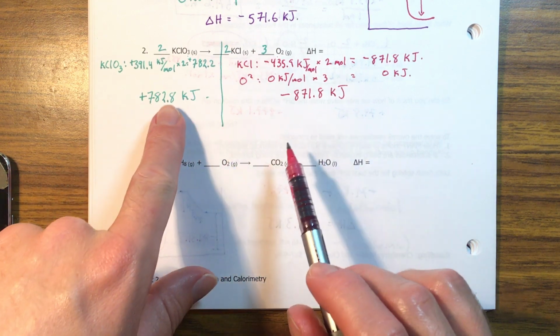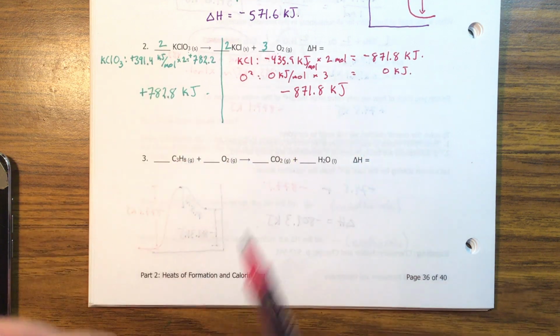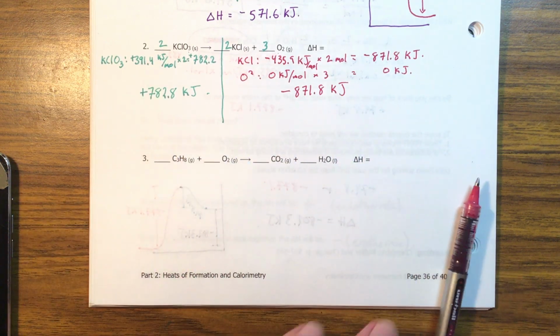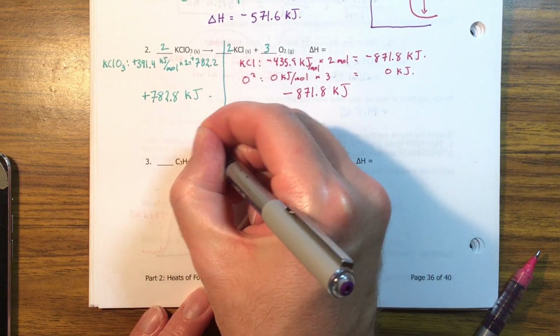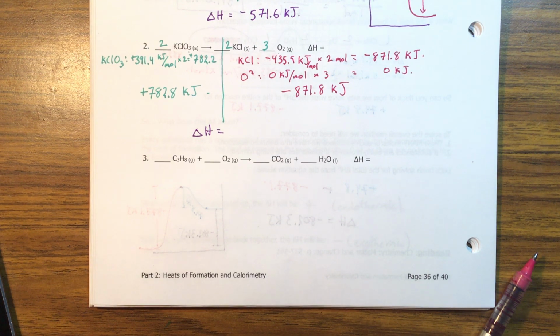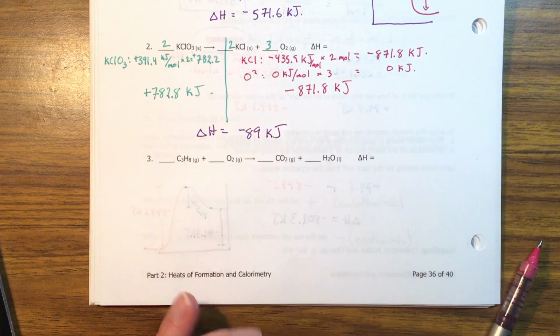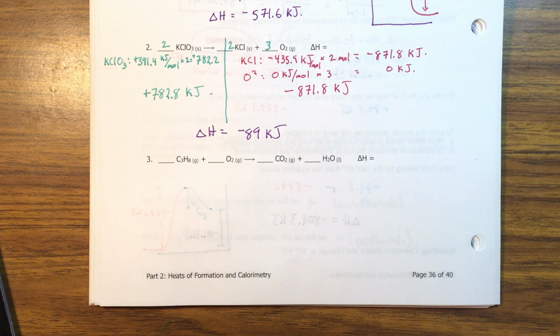We can see that we're releasing more energy than we took in. That means this is exothermic. Add these two numbers together to get my delta H. So that's negative 871.8 plus 782.8 is equal to negative 89 kilojoules. That's our delta H for this reaction.